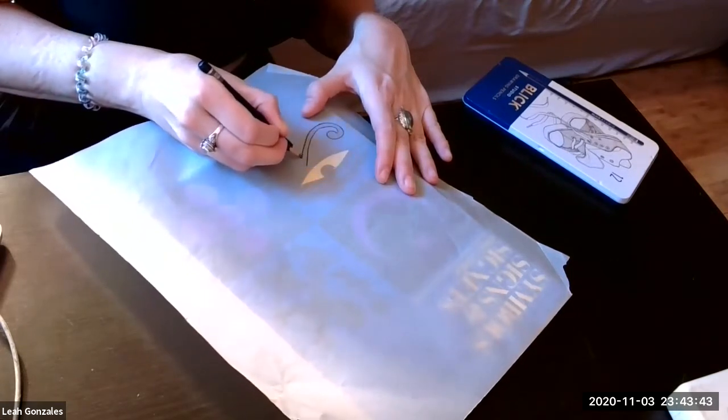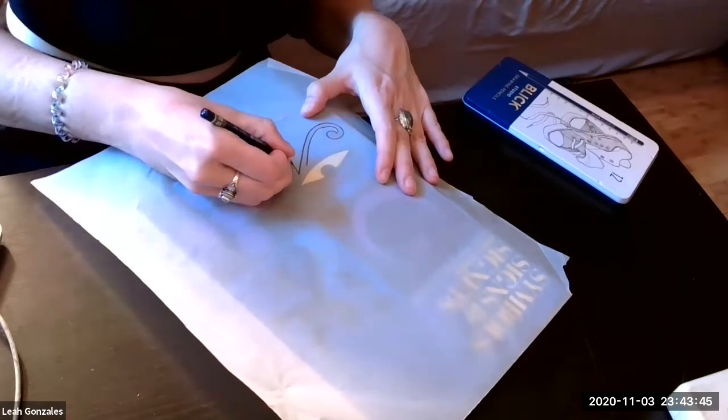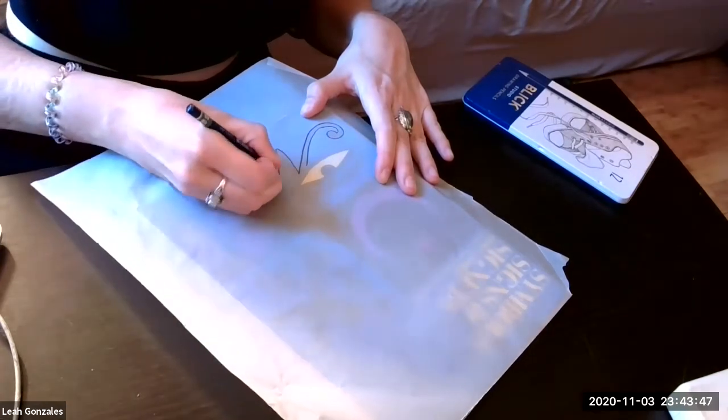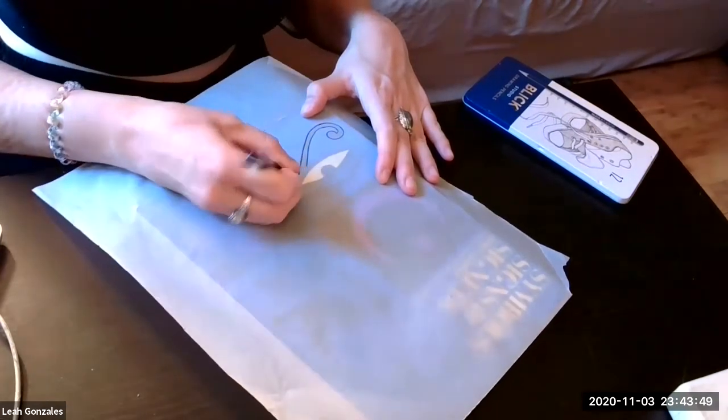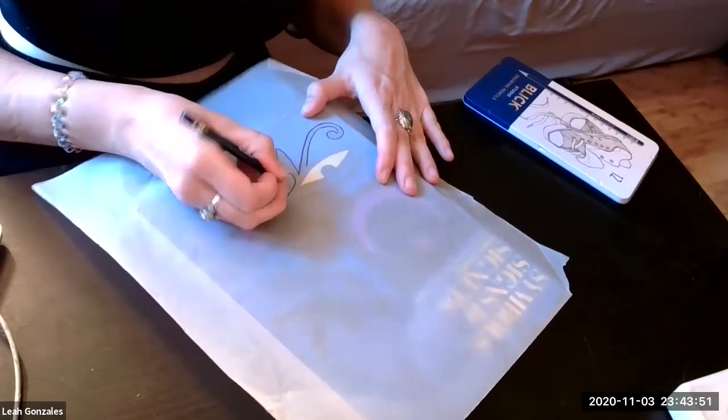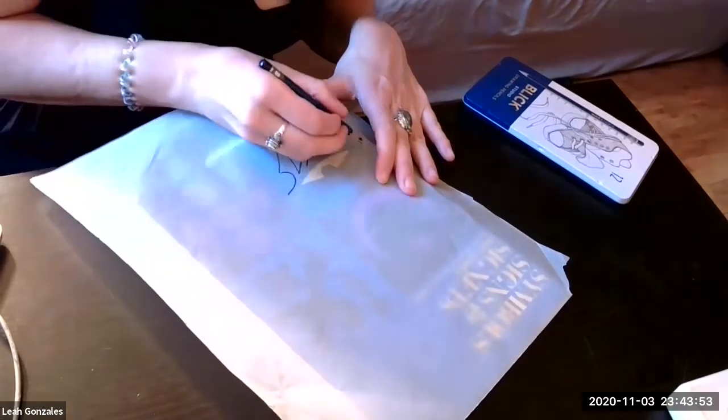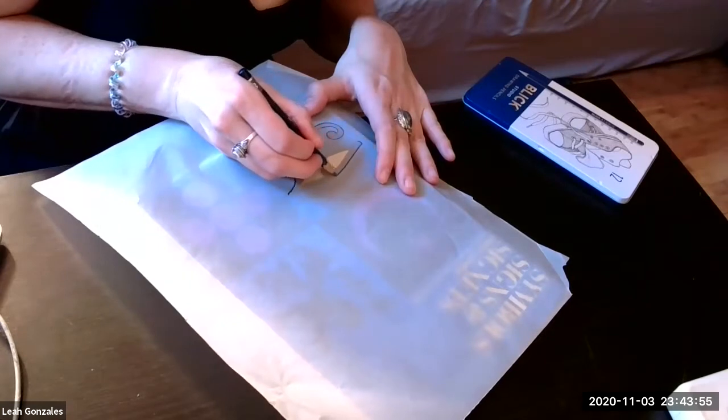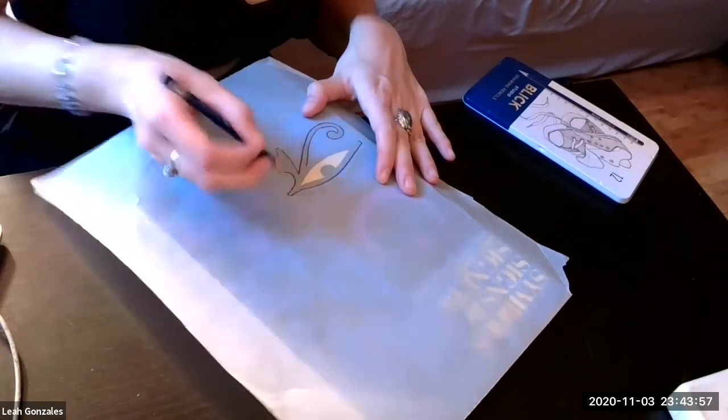I'm just going to take my time tracing the outline of this eye, which I don't actually know the symbolism of. It looks like it could be from Egypt. And that's why this book is rather fun, because it has a bunch of different cultural symbols.